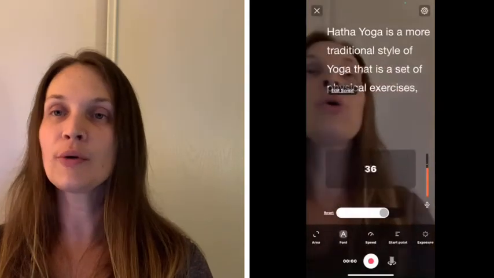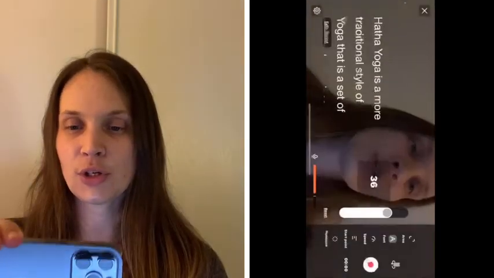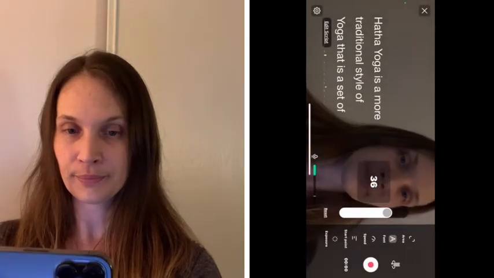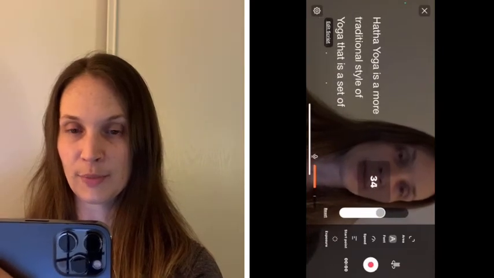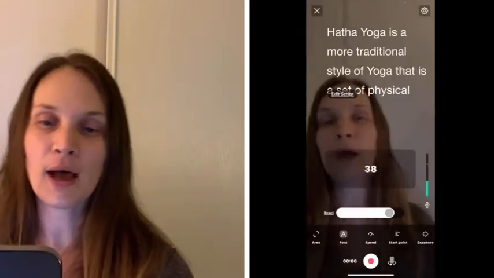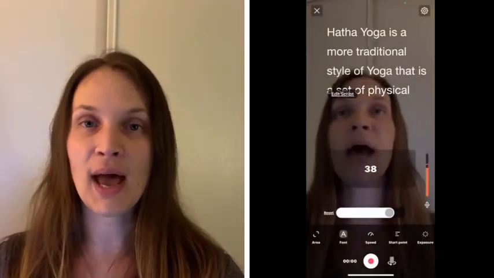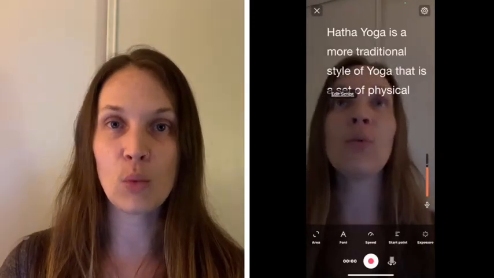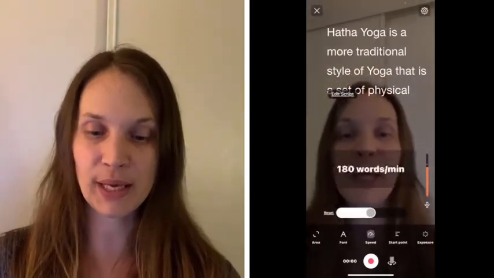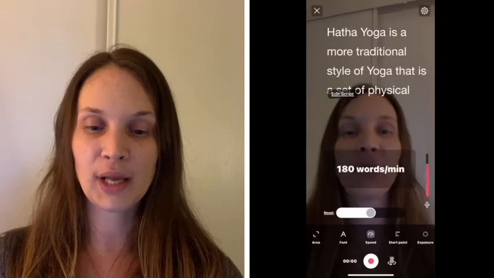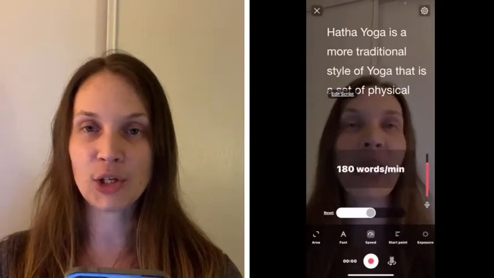I'm going to show you horizontal. It's going to look a little funky, but this is how I usually record. And then you can make the font bigger or smaller. But for this demo, I'm going to keep it vertical here. The next area is speed, and this is how fast or slow you want that teleprompter speed to be. I like 180 words per minute, but you can gauge this however you like.